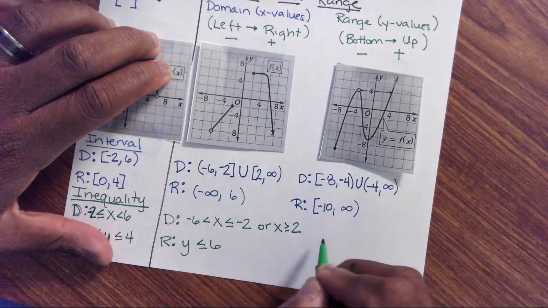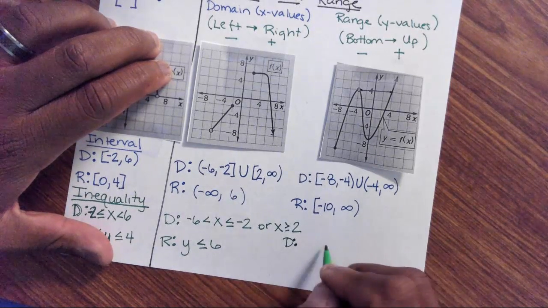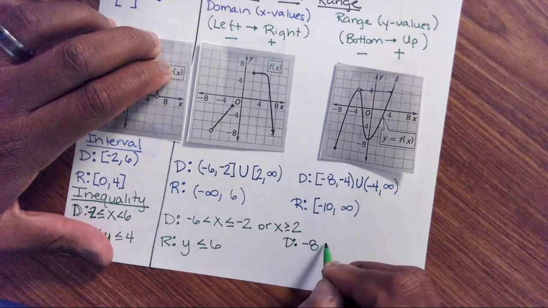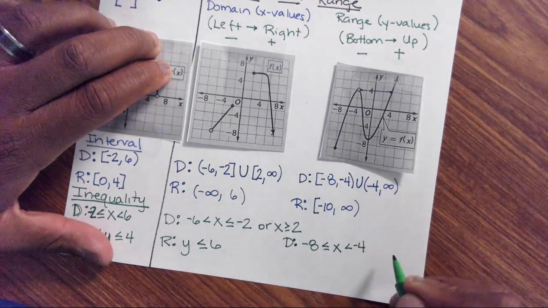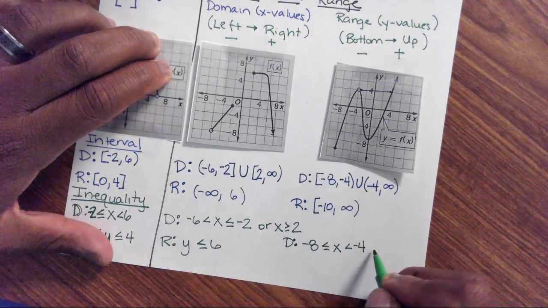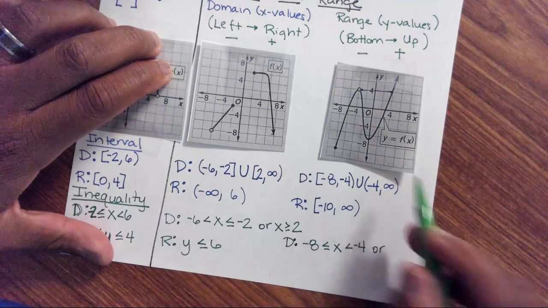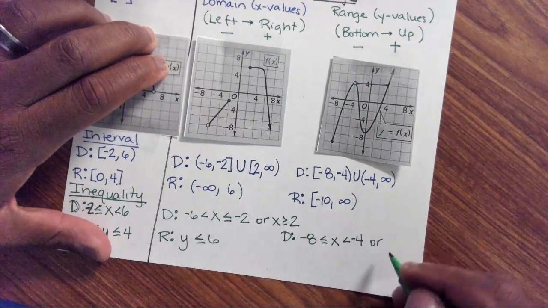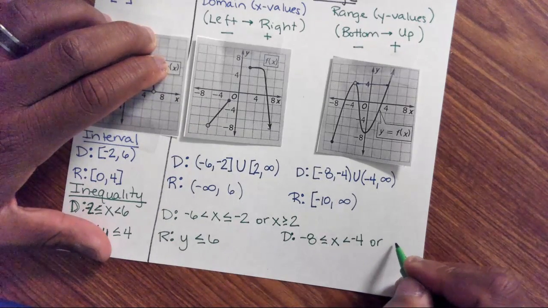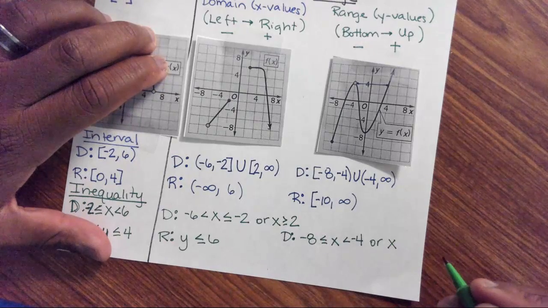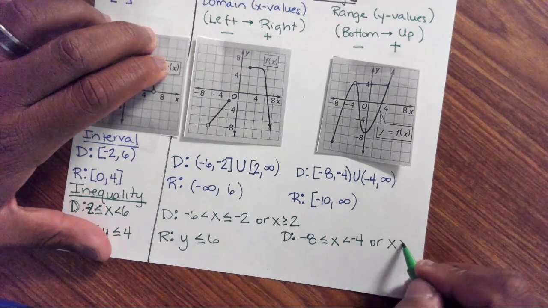So writing your domain and range now. Your domain is from negative 8 less than or equal to x, which is less than negative 4. Since you have the union, you need an or. The bottom one is from negative 4 to infinity. How do you write that in terms of the inequality? x has to be bigger than what number? Negative 4. So x is greater than negative 4.